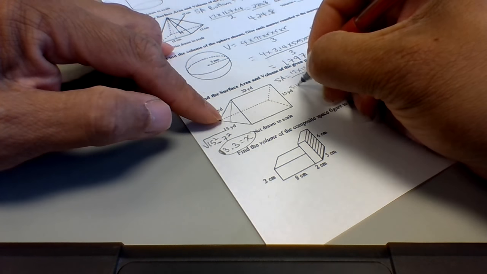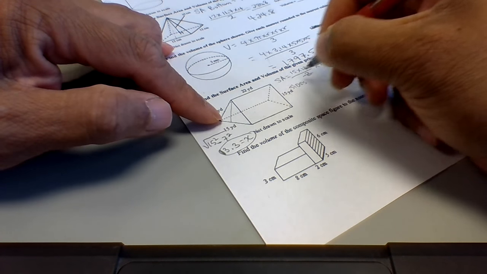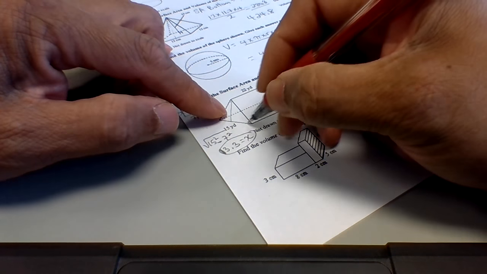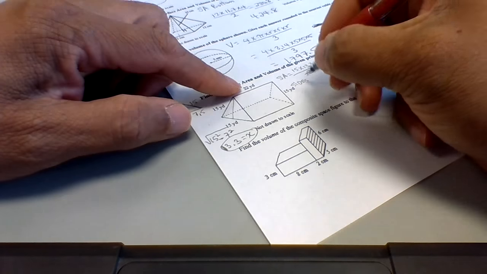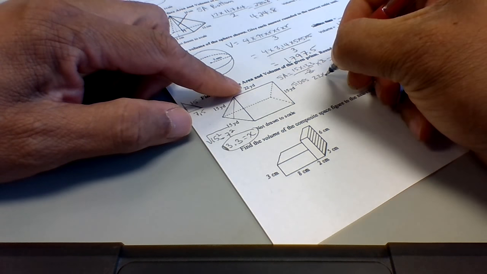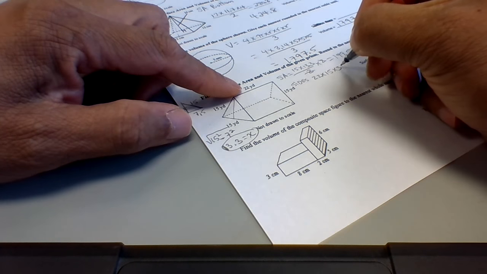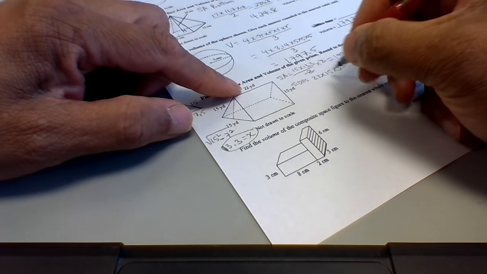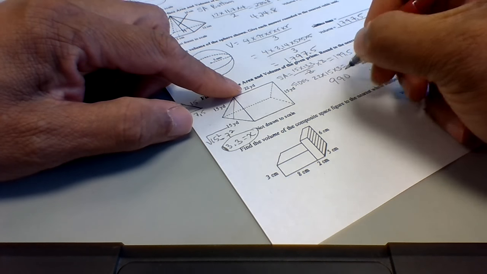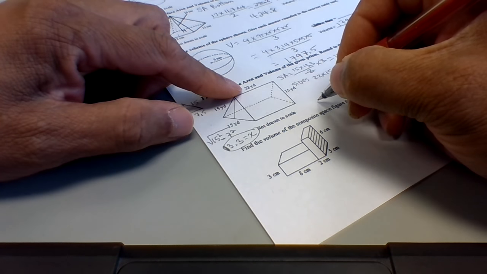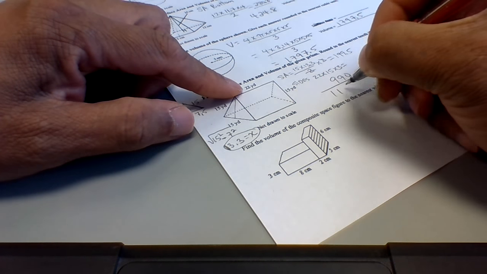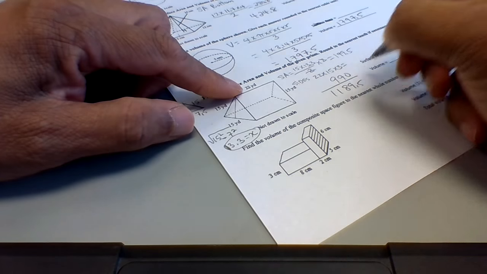Then for the sides, I have rectangles, and those are 22 by 15, and I have 3 of them. And when I do that, I'll get 990. So when I add these two together, I end up with 1189.5.